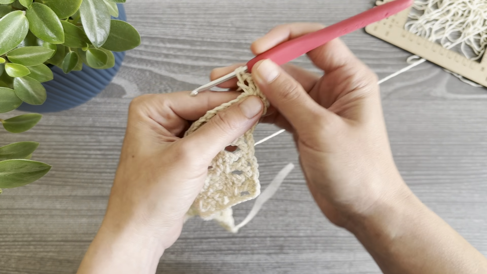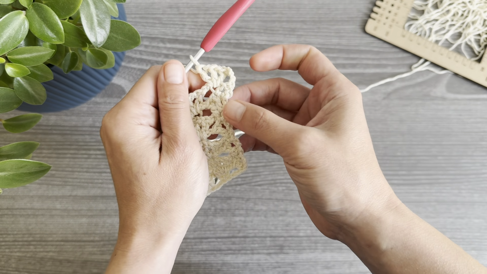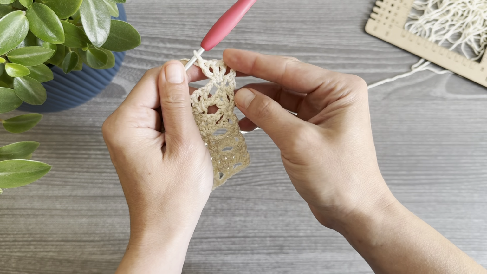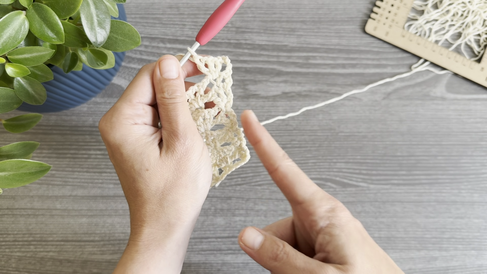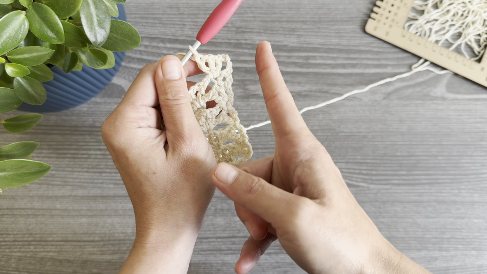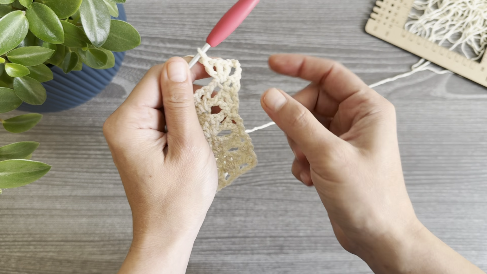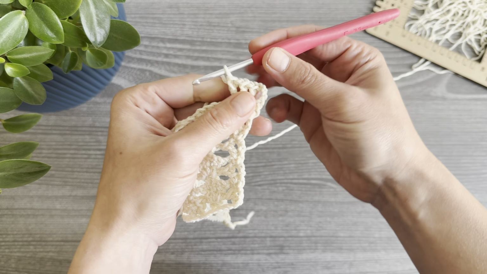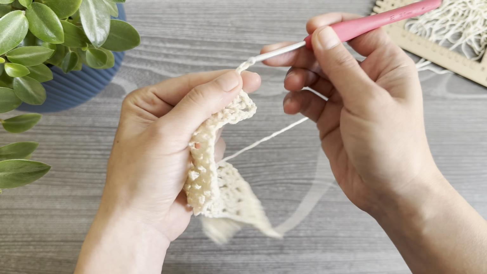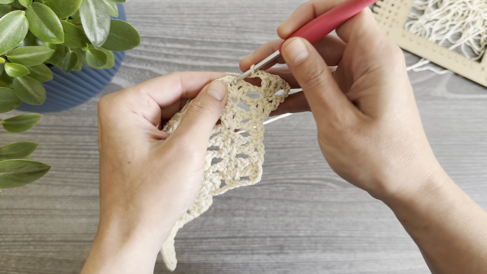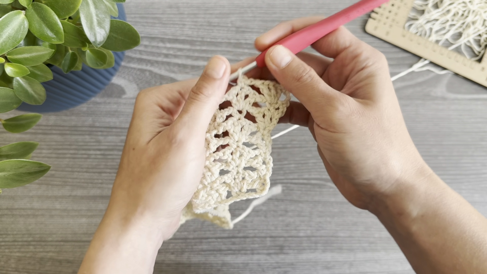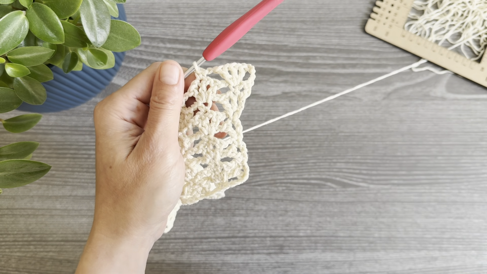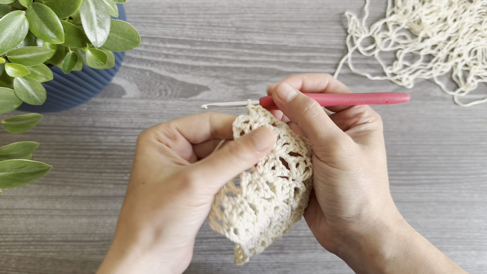I know that it looks like I did an increase on this row, because I'm starting also with chain 4, but because of that shell stitch, I actually have more stitches than on my previous row. So this is all about the stitch pattern, because it's not only about the number of stitches, but it's also about the shape and the chains in between.